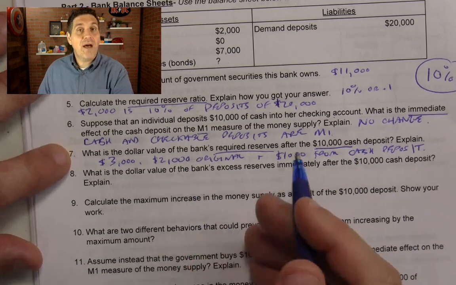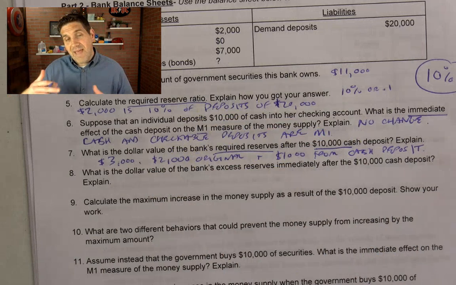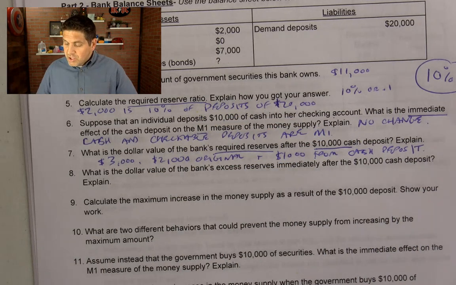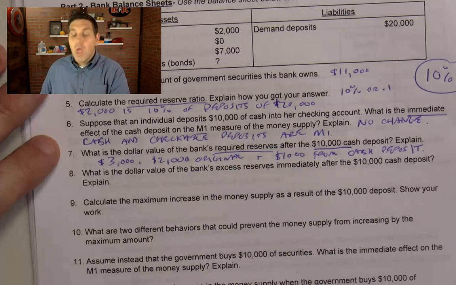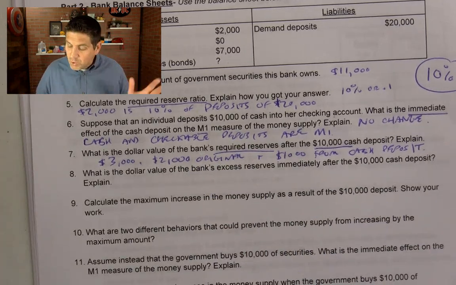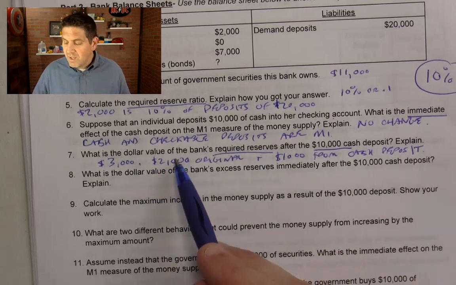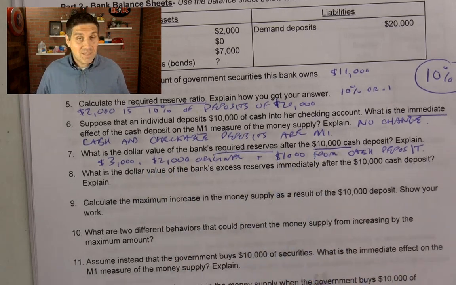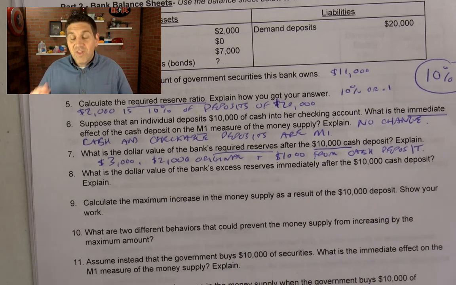Then the answer would be 1,000. That would be the change. It went from 2,000 to 3,000, a change of 1,000. So that's how much the required reserves increased by. And it sounds exactly the same. Look at the two questions. What is the dollar value of the bank's required reserves? What's the change in the dollar value of the bank's required reserves? It sounds like the same question, but it's a totally different question with totally different answers because of the way it's worded. The change says, how much did it go up by? This is asking for the total.